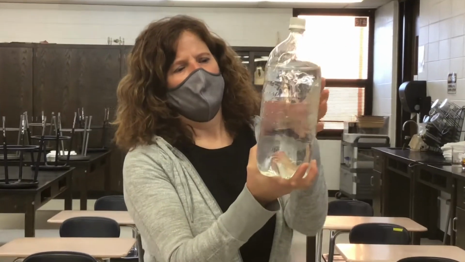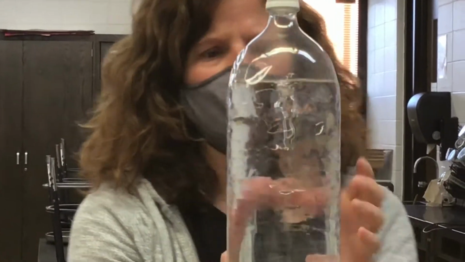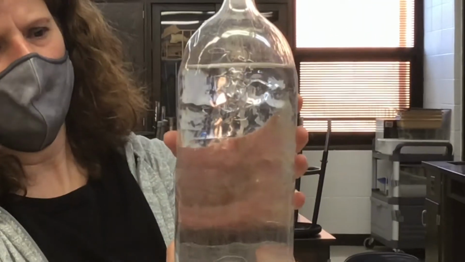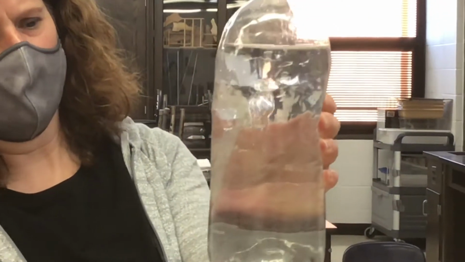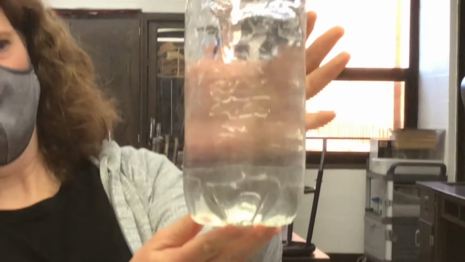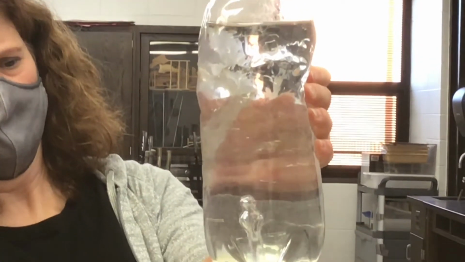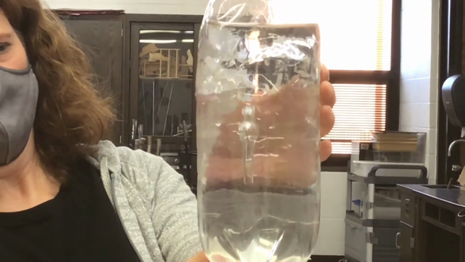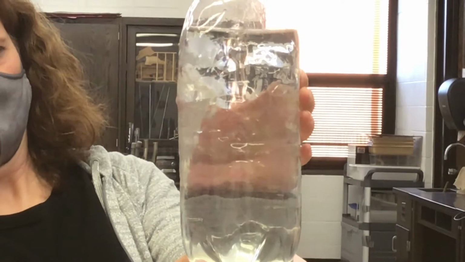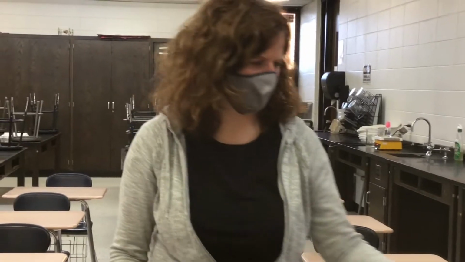If you can see the little Cartesian diver, as we call it, in there, take note of what happens when I squeeze the bottle. And then when I release the bottle. Squeeze. Let go. We're going to figure out why that happens and whose law that is.